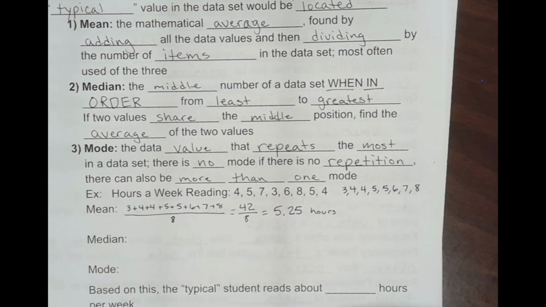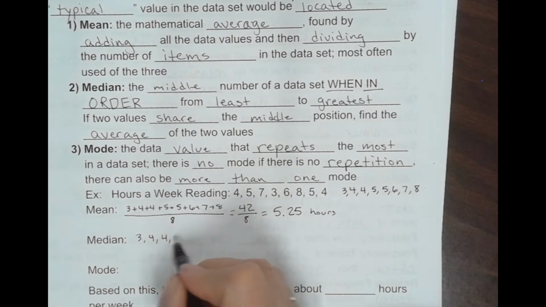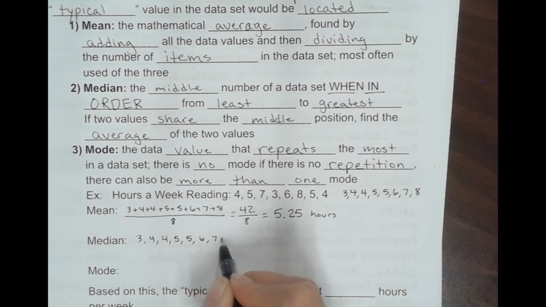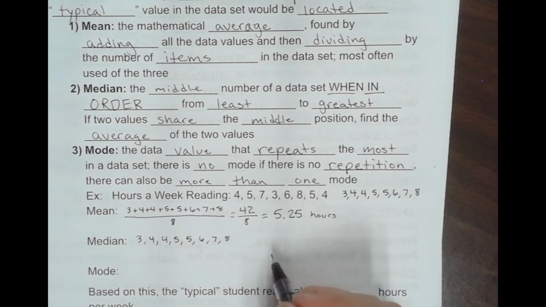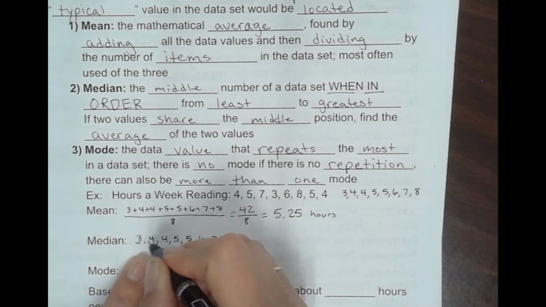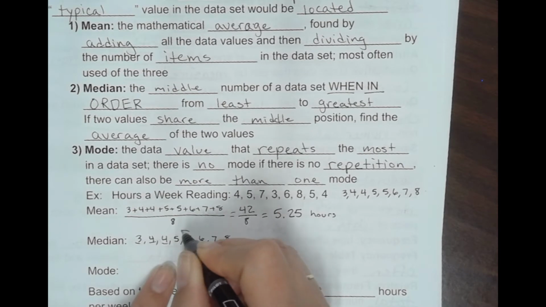Alright, the median, in order from least to greatest. We've already done that, but I'm going to write it down here so you can see how the mean works in action. 6, 7, 8. Alright, I'm going to find the middle one. So those two, then I go to the next two, and the next two, and then looks like these two are sharing the middle spot.